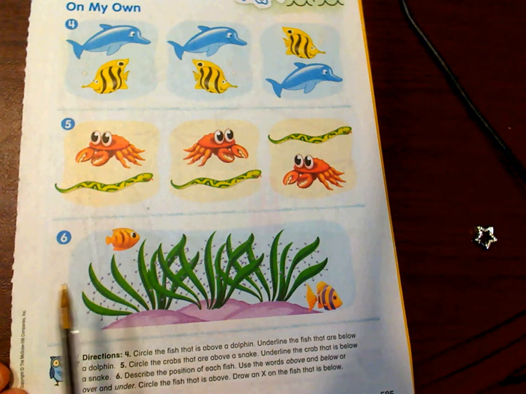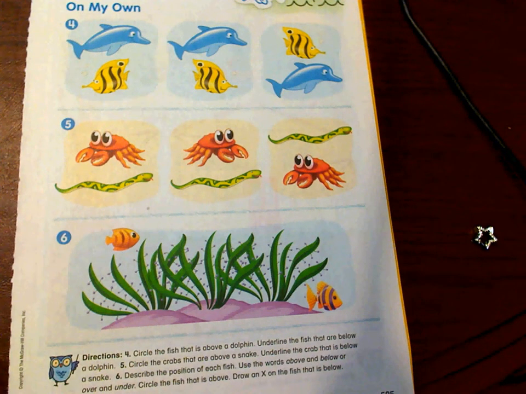Now let's look at number 6. Number 6, we're going to describe the position where each fish is located. I want you to think about the words above and below, or you can use over and under. I want you to circle the fish that is above, but this time you're going to put an X on the fish that is below. Take a minute, finish that page.